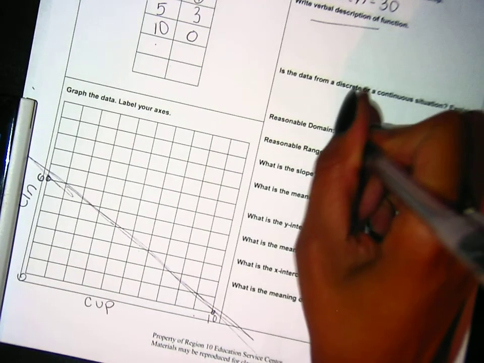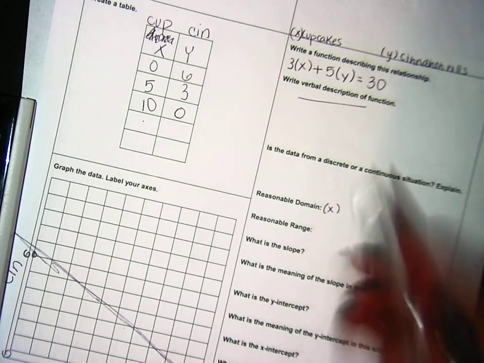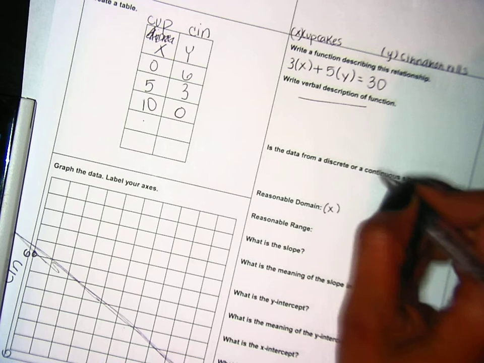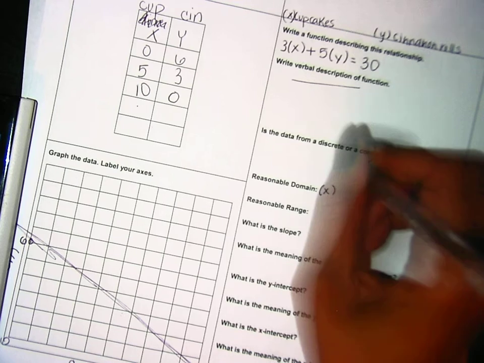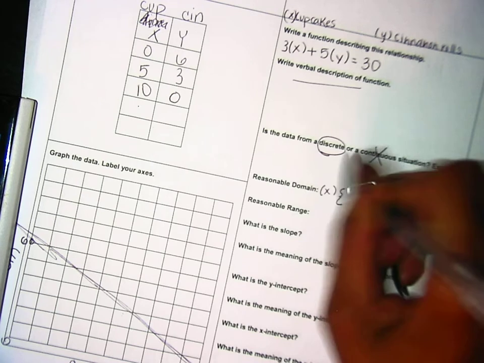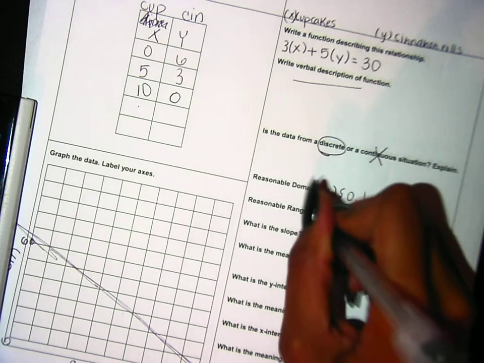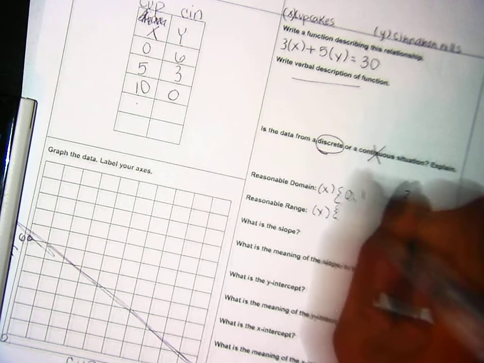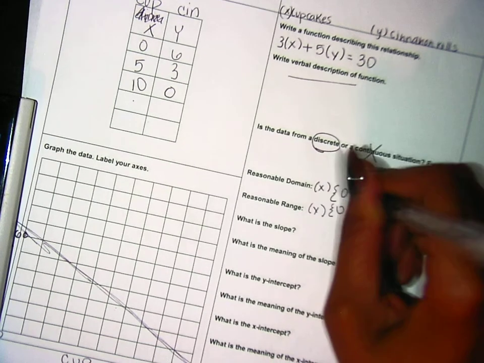So where it says, what is a reasonable domain and range? Remember, domain is X. So think about the number of cupcakes we can have. What is a reasonable amount of cupcakes we can have? The important thing to remember here is, is it discrete or continuous? Can you go to the store and buy half of a cupcake? No. Can you buy half of a cinnamon roll? No. So it's not continuous. It's definitely discrete. So your domain are going to be all of your X values listed out. So 0, keep going. Same thing with your range, except your range is going to be your Y values. And this one should go to 10.